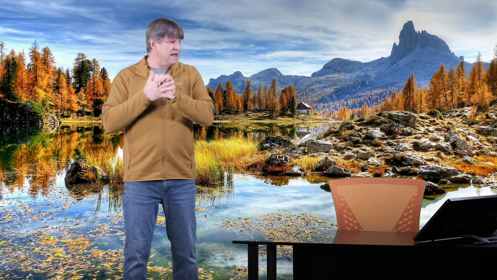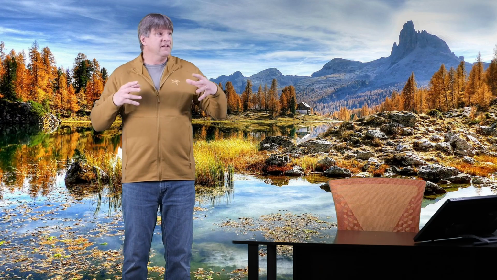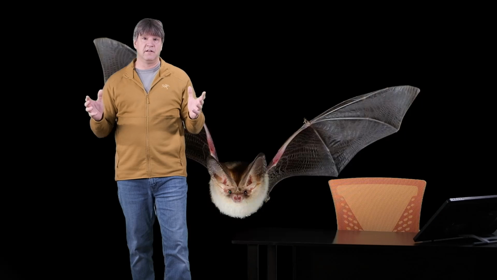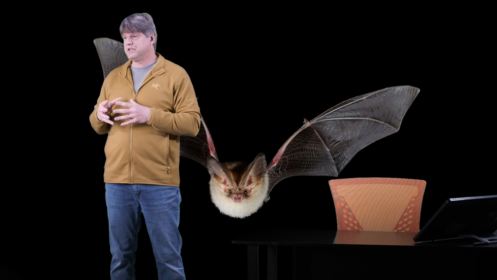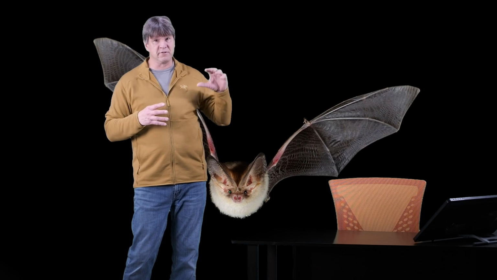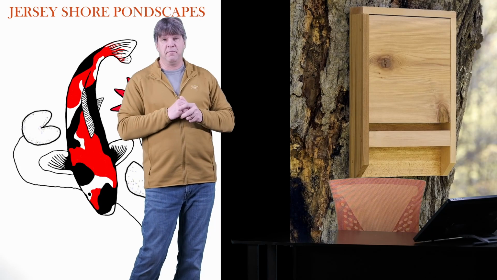Now, one last thing I want to talk about that is a natural deterrent, a natural killer of mosquitoes, is bats. All right. A lot of people, I have a few clients that have purchased and installed bat houses on their property.